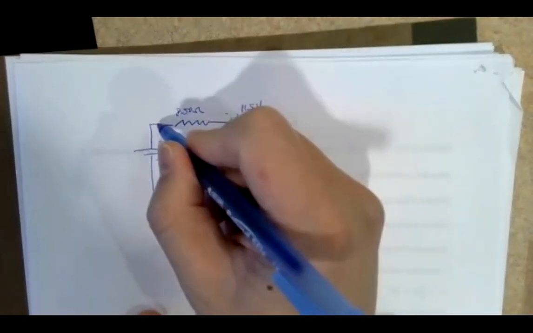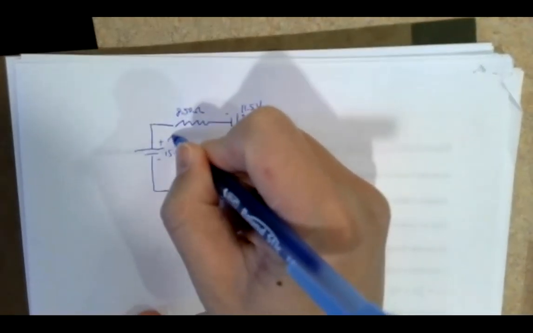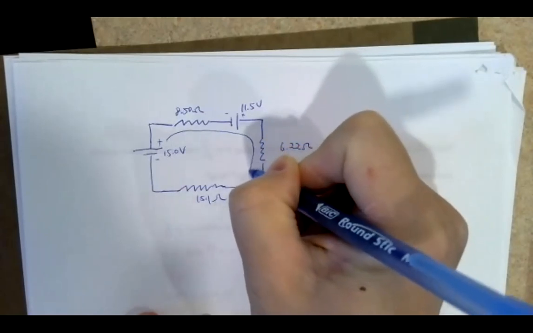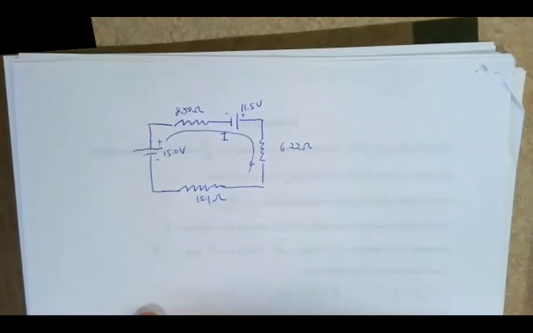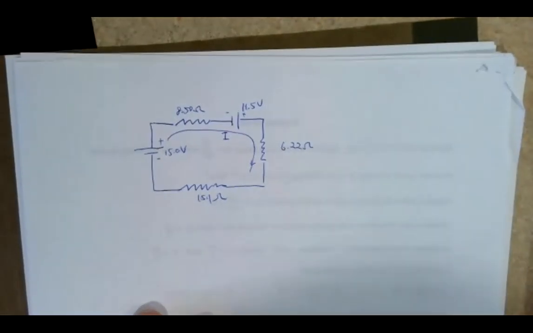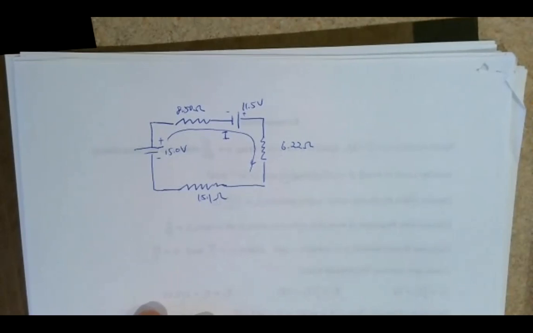Let's say this is the direction the current is flowing, the clockwise direction. Then you can set up the equations, and at the end, when you solve for this I, if I is negative, that just says your initial assumption for the direction of the current is not right. So it should in fact be in the opposite direction.